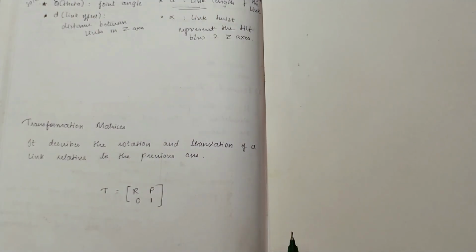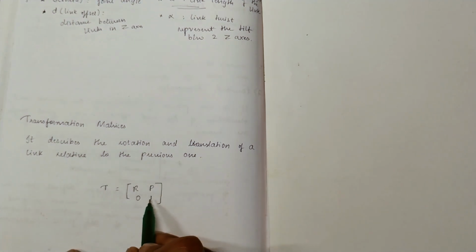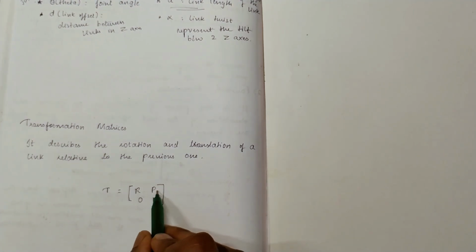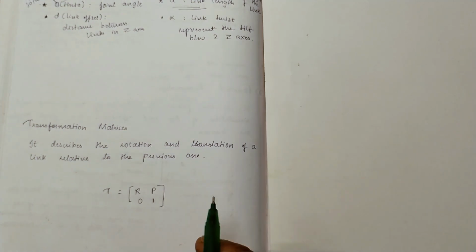So now let's look into the transformation matrix. The transformation matrix describes the rotation and translation of a link relative to the previous one or the next one. So let's draw an example transformation matrix using the 4 DH parameters as shown here. R gives the rotation, the position, and 0 and 1 the identity.